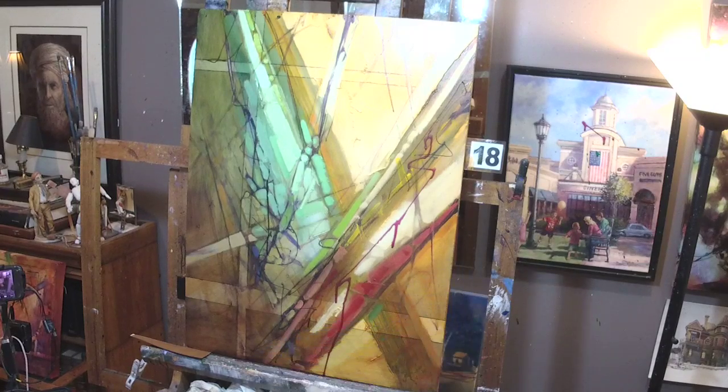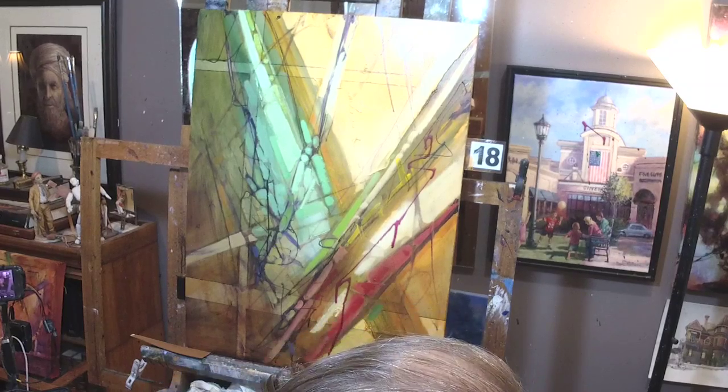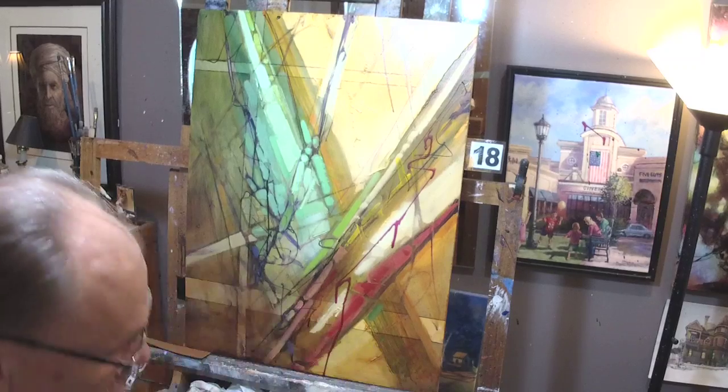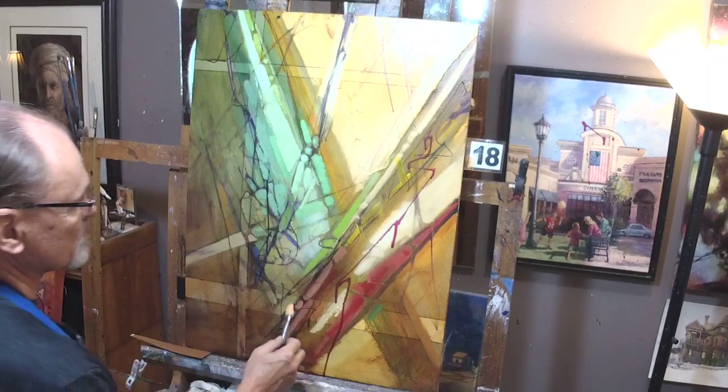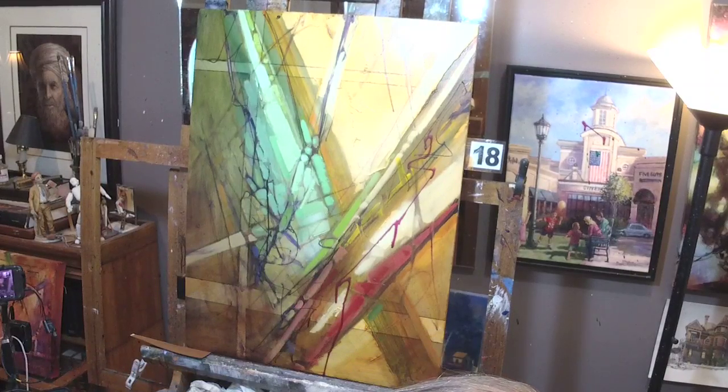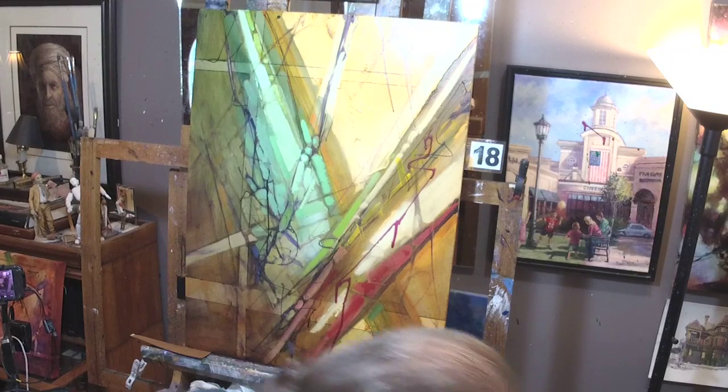Okay, so what just happened is I dipped my brush in a pile of orange over here. I forget what orange it is. I should take note of it. And come to find out that particular pile of orange is really hot. Do you know what I mean by that? Really heavy pigment load. A little bit goes a long way.